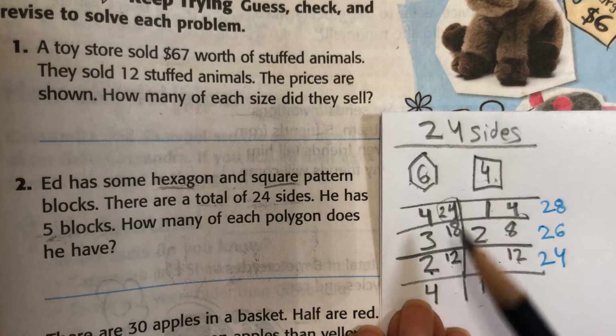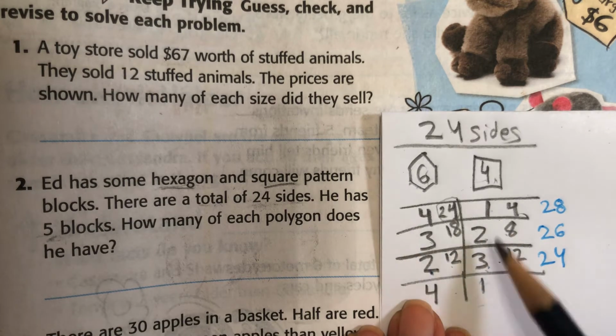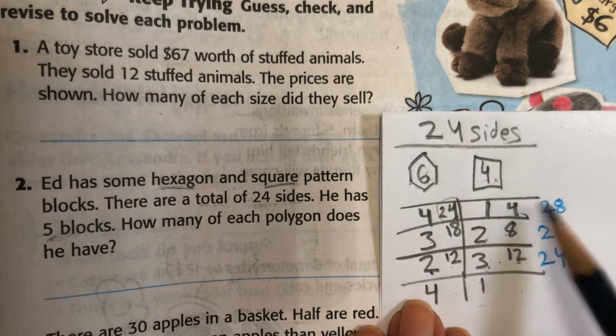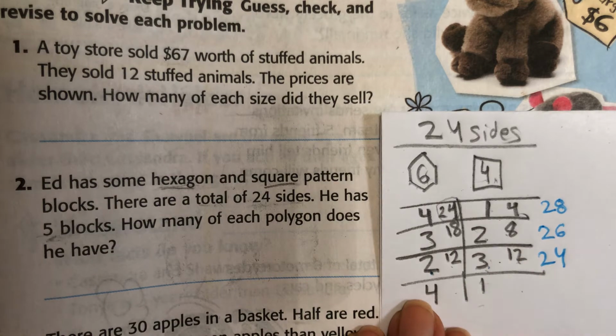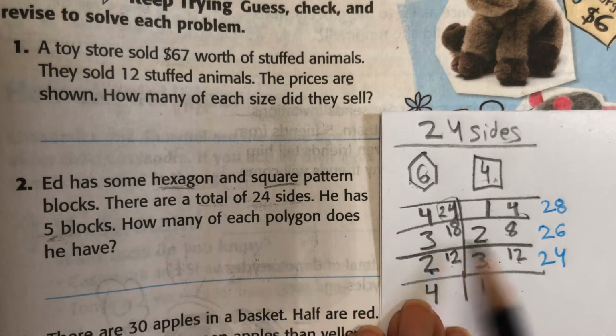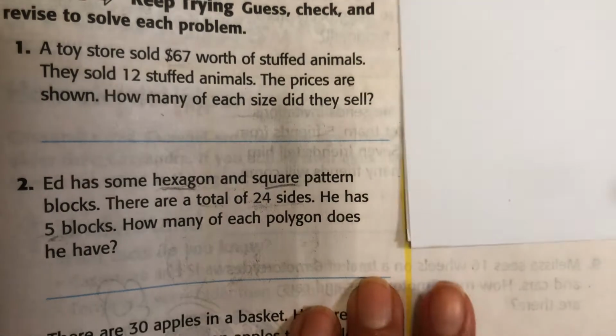Please don't write 2 hexagons, 3 squares. Show me some kind of table. You could actually do this differently by drawing these separately and adding them. As long as you show me how you did it, that should be fine. I don't really care to see the number. I want to see how you figured it out. So now I'm going to go over to number 1.